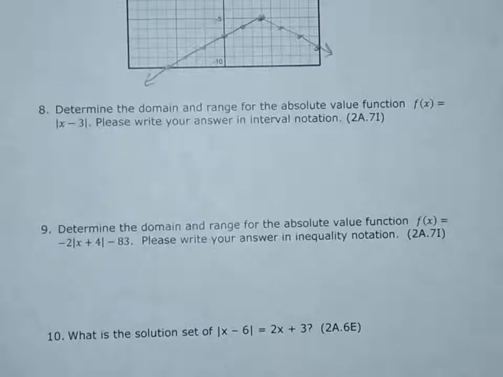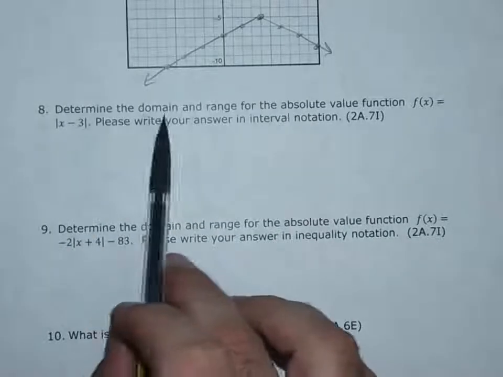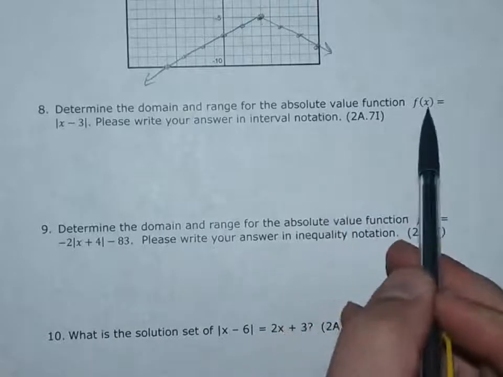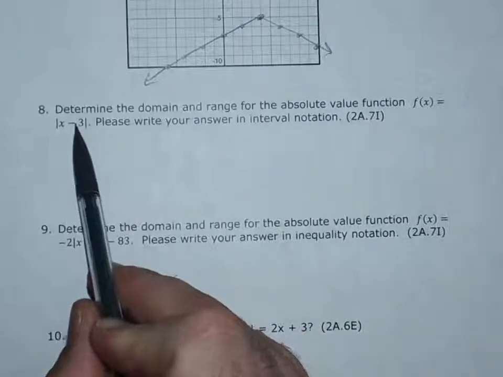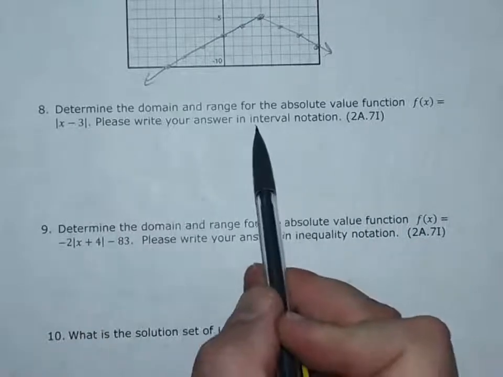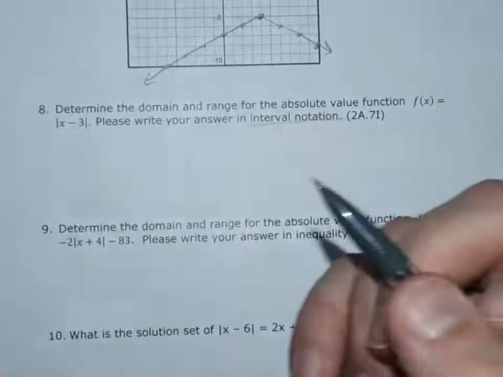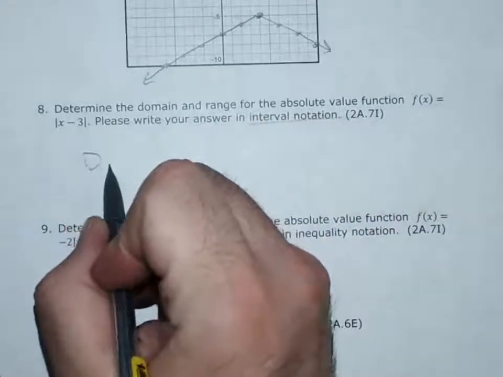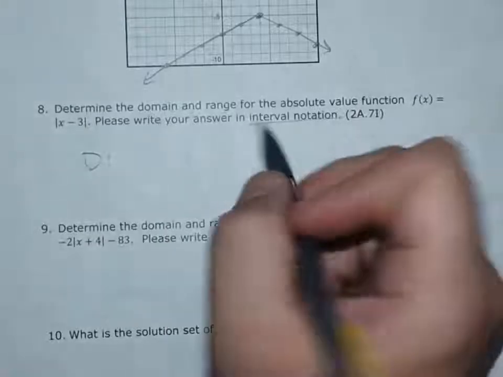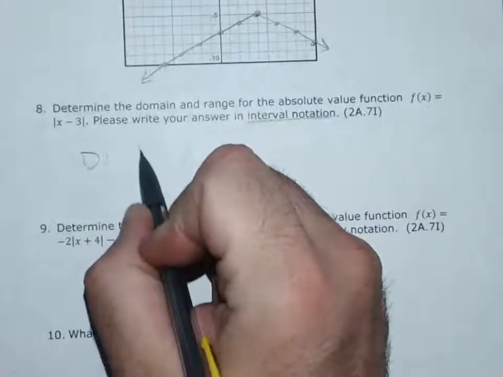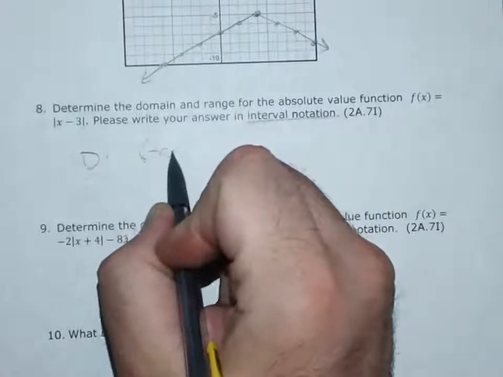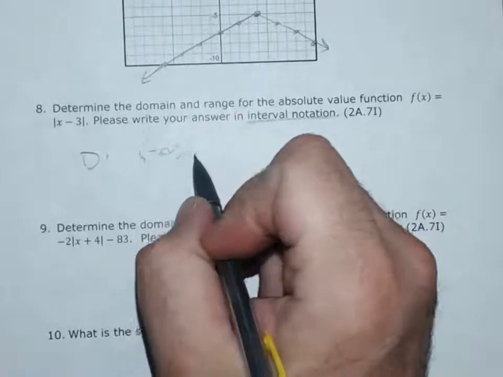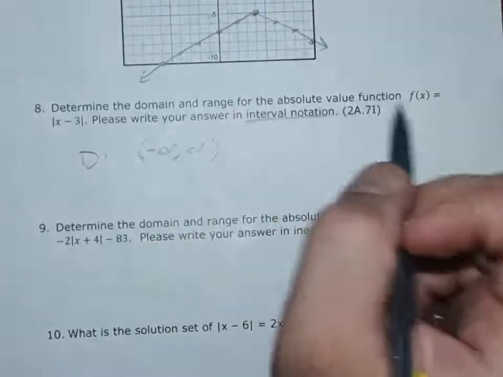This is question 8. They asked, what is the domain and range for the absolute value function f of x equals |x − 3|? And we're going to write this in interval notation. To begin with, the domain is always all real numbers. So how do you write all real numbers in interval notation? You start with a parenthesis, you put a negative infinity, you put a comma, then a positive infinity, and another parenthesis.